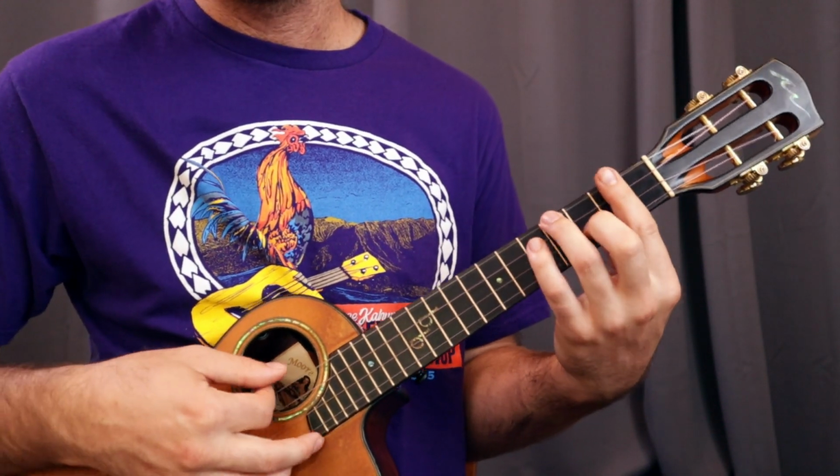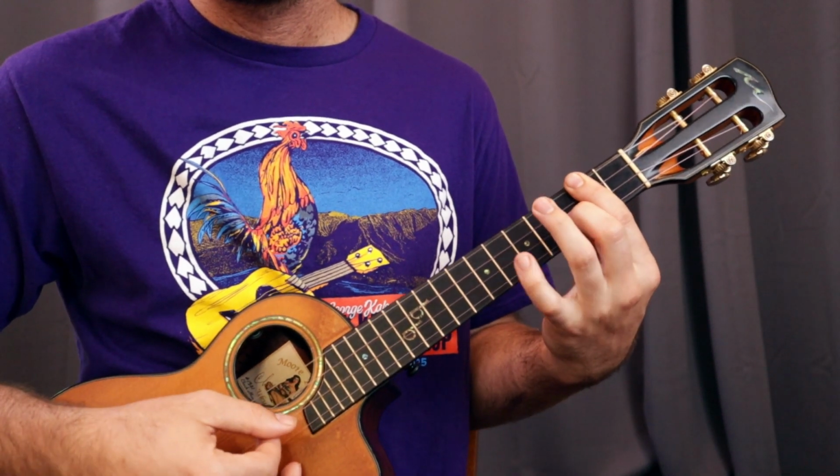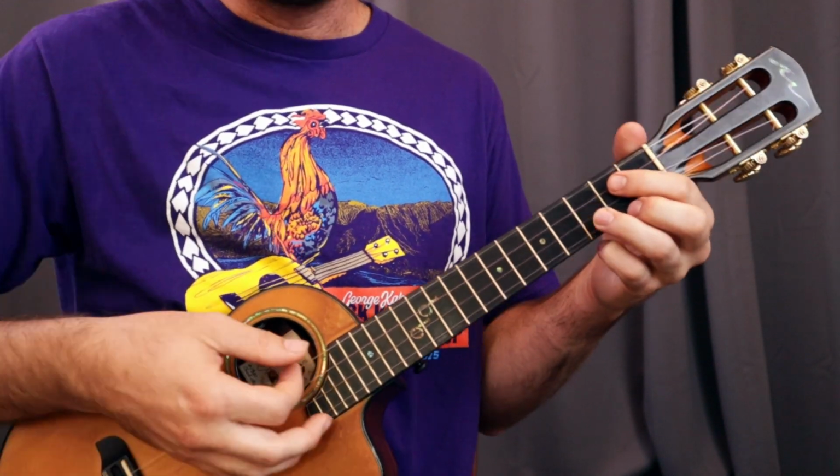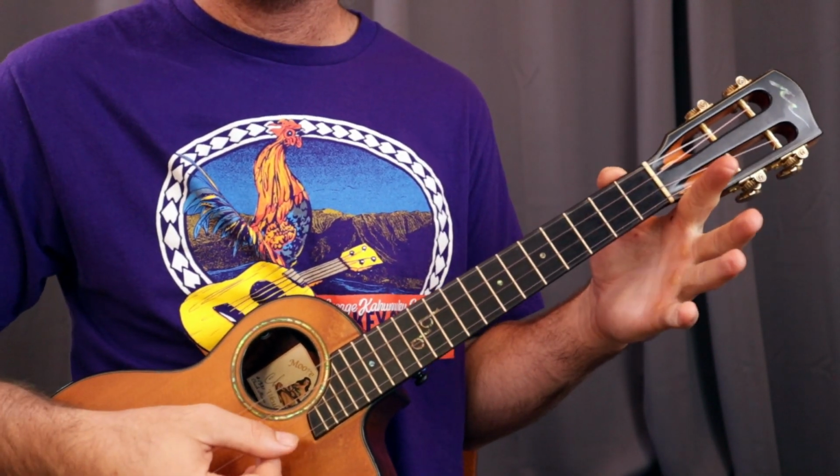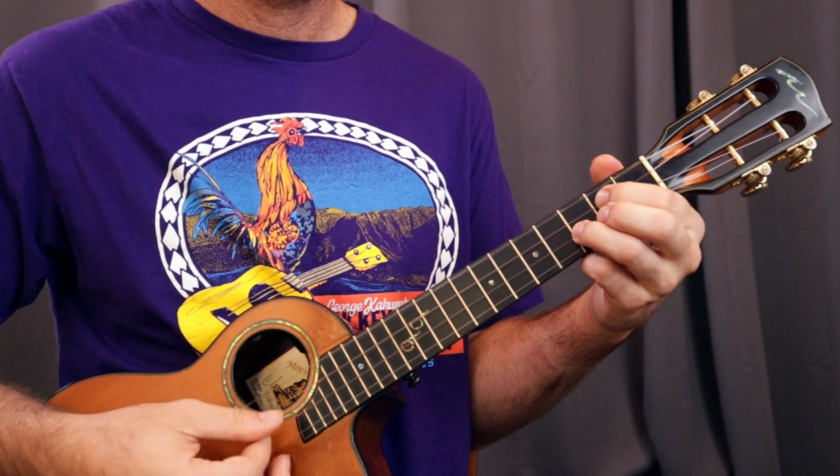And what we were doing before was, but now that I have the open strings, I can relocate that E melody note to the open string.